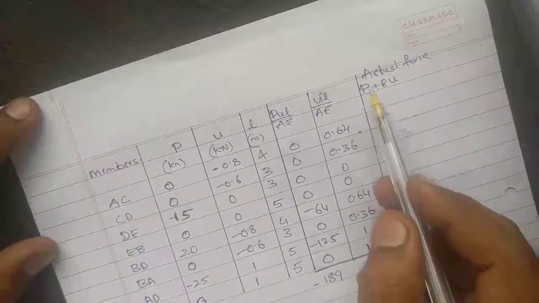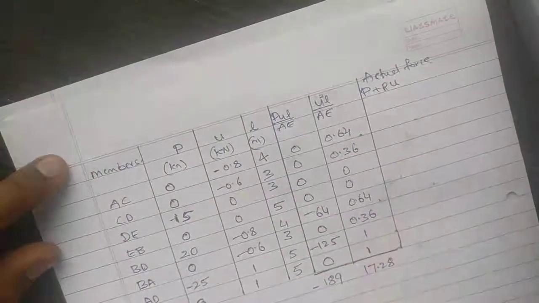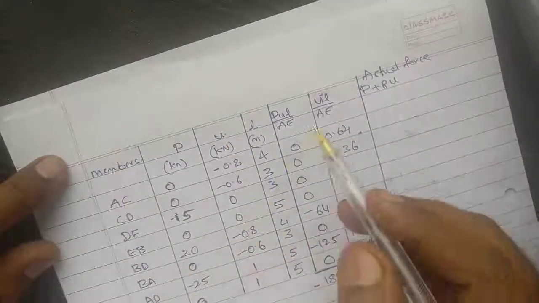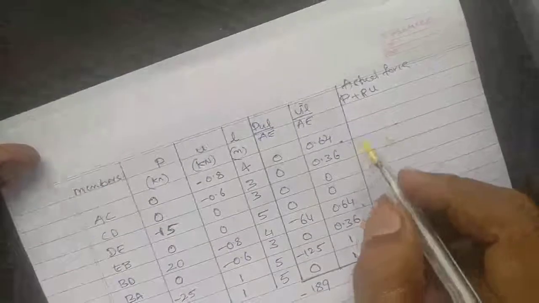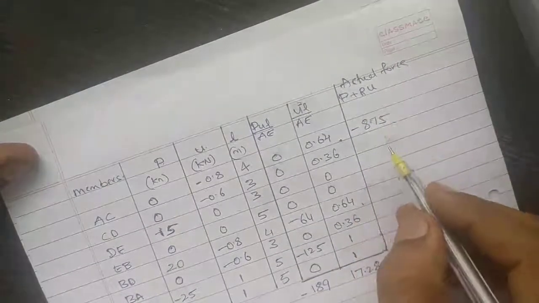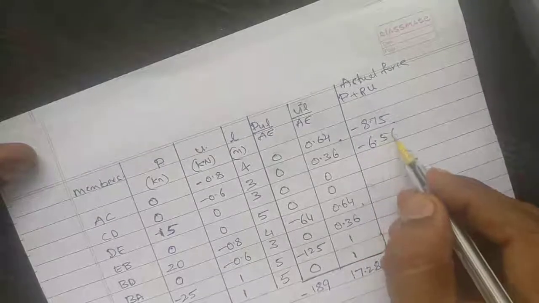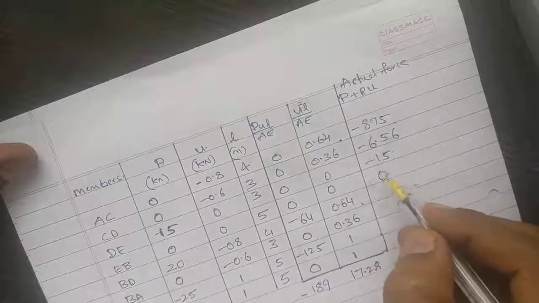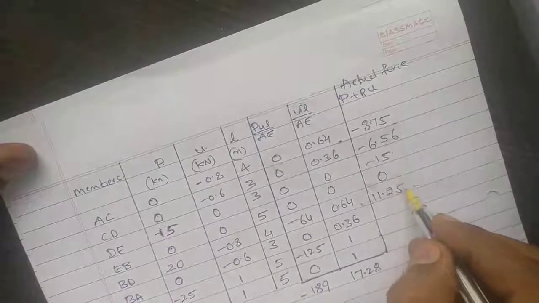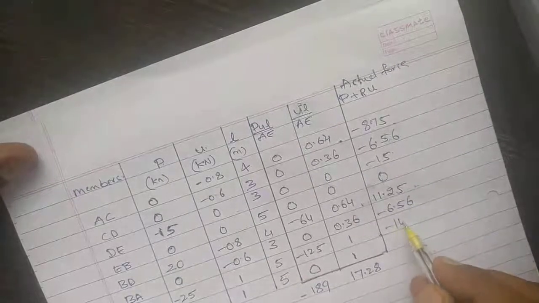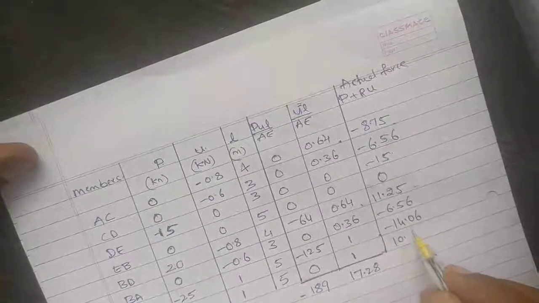Now we have to find the actual force here. P plus R U. R is this one, P is this one, and this is U1. If we do this, we will get the actual forces in the members. So when we do, we'll be getting minus 8.75, 6.56, minus 15, 0, 11.25, minus 6.56, minus 14.06, 10.94.